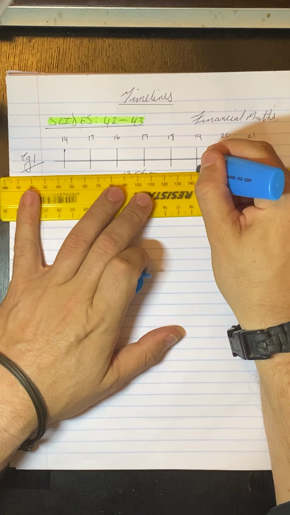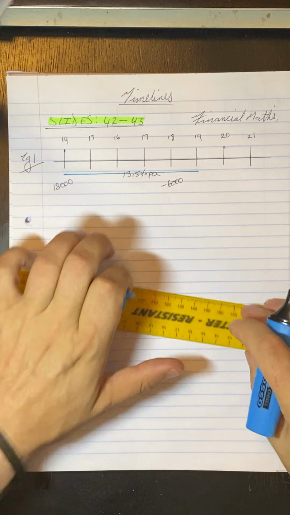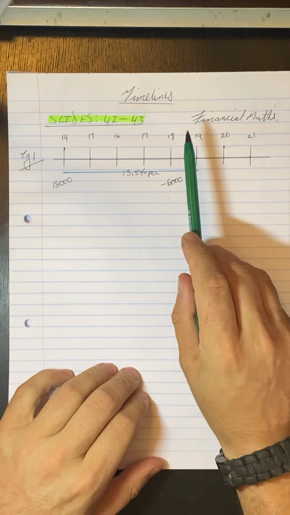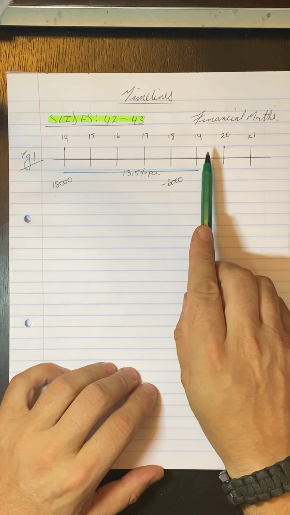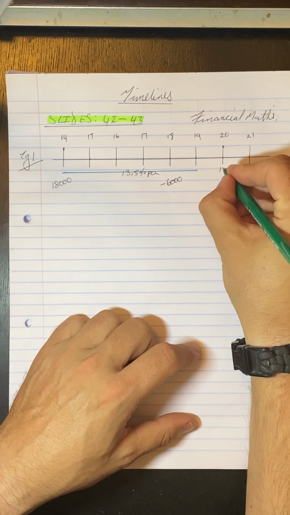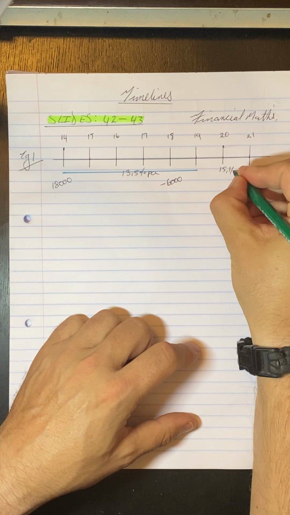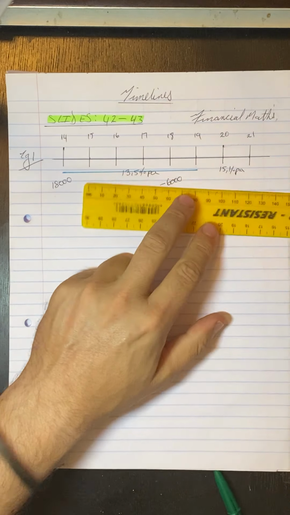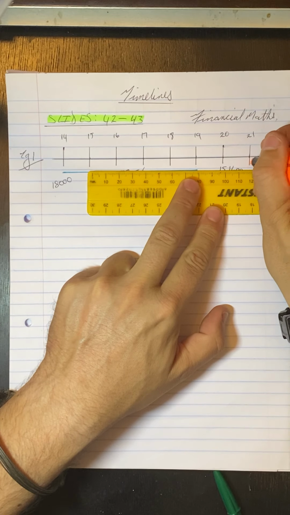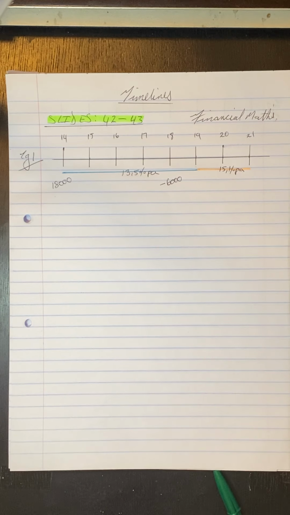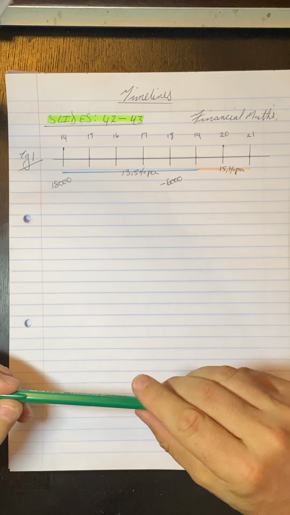So from here to there, it earned 13.5% per annum. It goes on to say, and then thereafter, it earned 15.1% per annum. I'm going to mark the years for that. So from here to here, it earned the 15.1%. So how do we tackle a question like this?